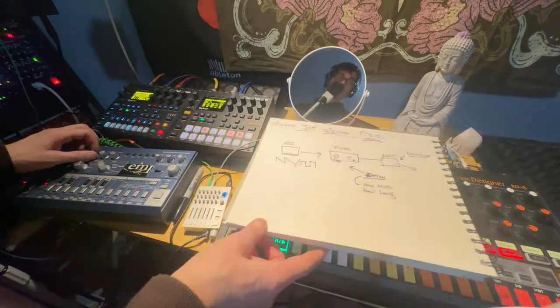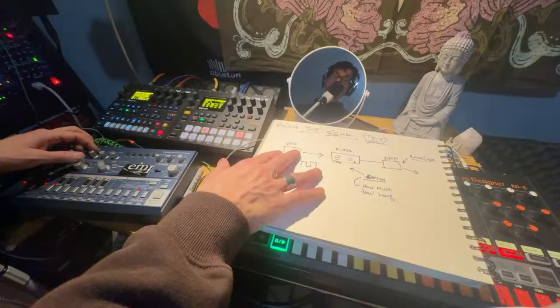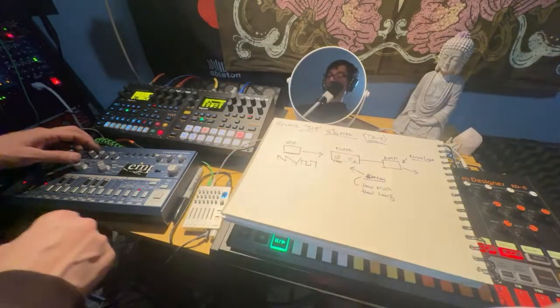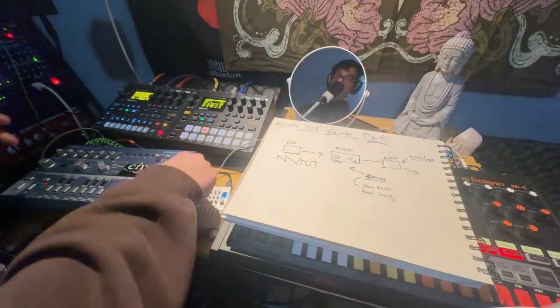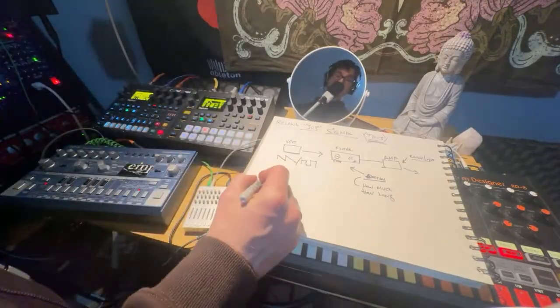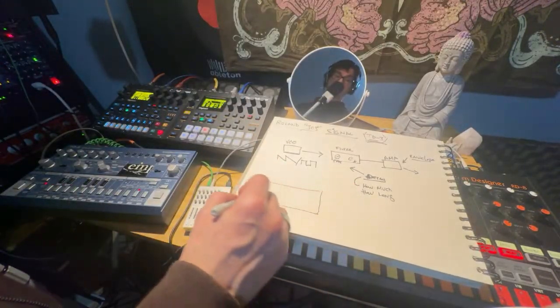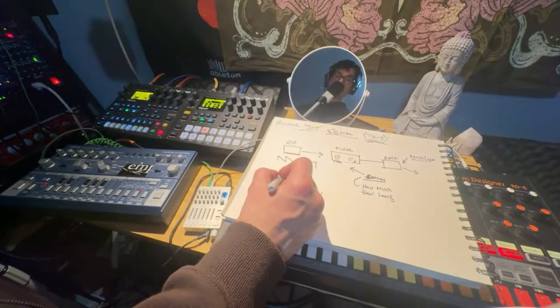And that's it. The signal path is that simple. It's an oscillator to a filter to an amp. The thing I left out is there's a little sequencer attached to it. It's part of the box. I'm going to say sequencer.